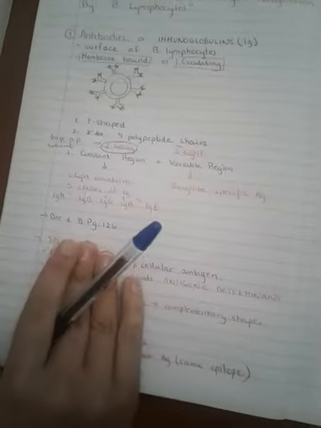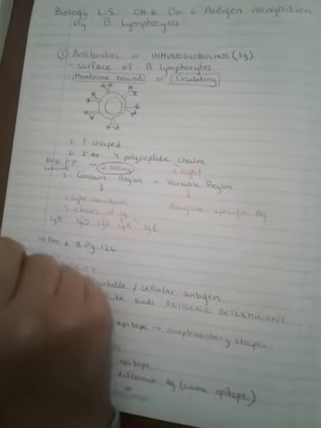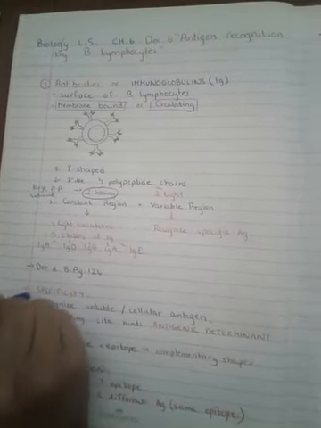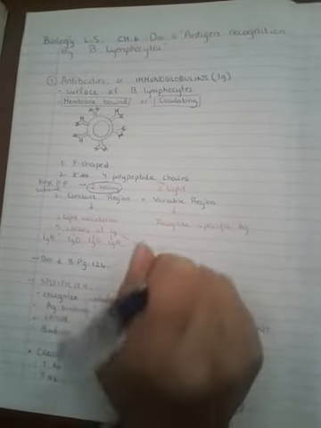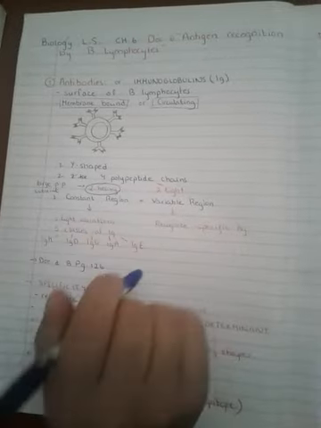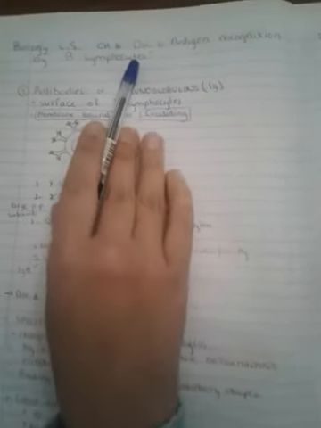Okay, so last week we spoke about the lymphoid organs and the cells of the immune system. This week we're going to talk about how the immune system cells, the lymphocytes in specific, recognize the antigen of the bacteria, for example, or the pathogen. Okay, so let's start with document 6, book page 125.